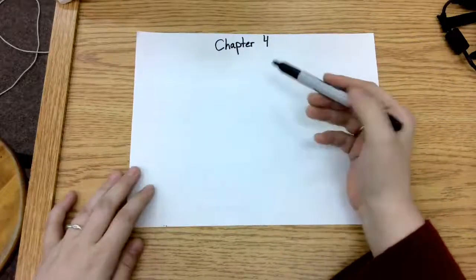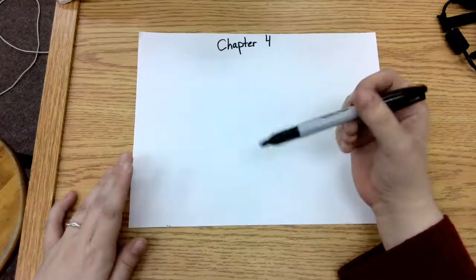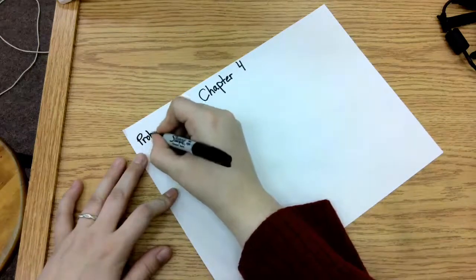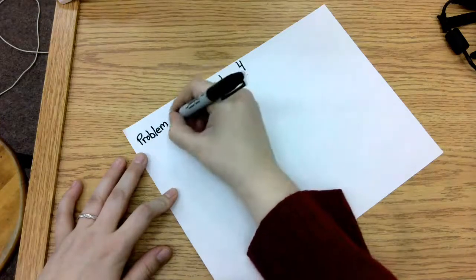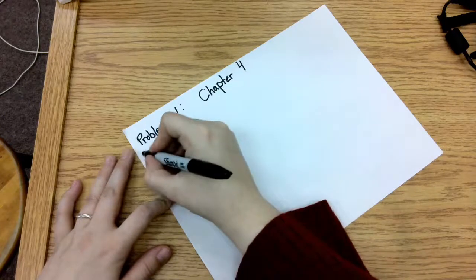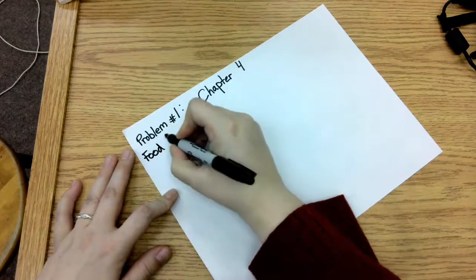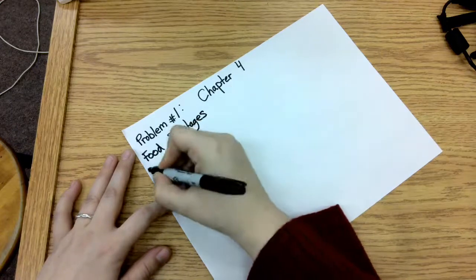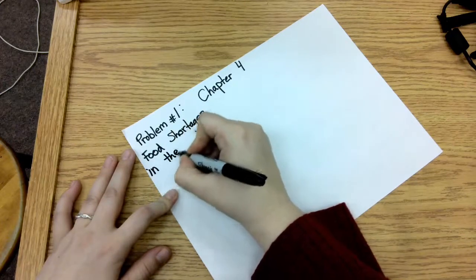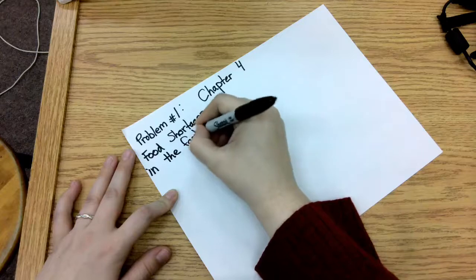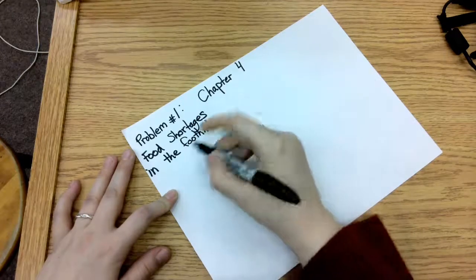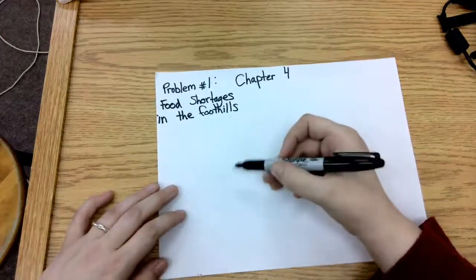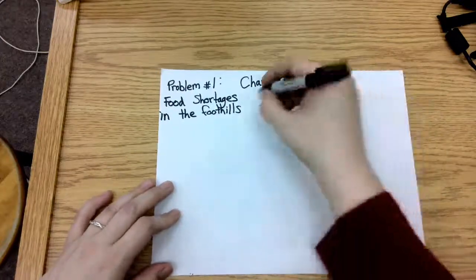So in Chapter 4 we had 4 different problems. Problem number 1 was food shortages in the foothills. The foothills, that's just another word for mountains. So we had food shortages in the foothills.